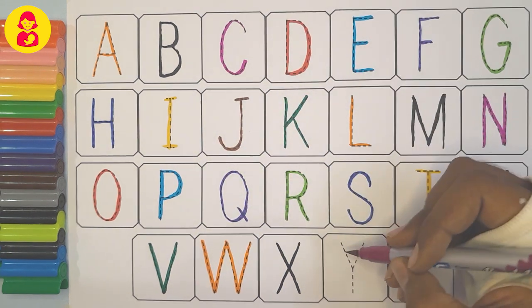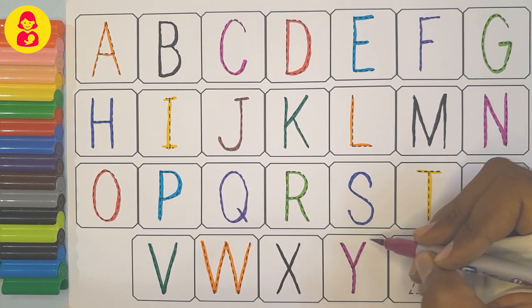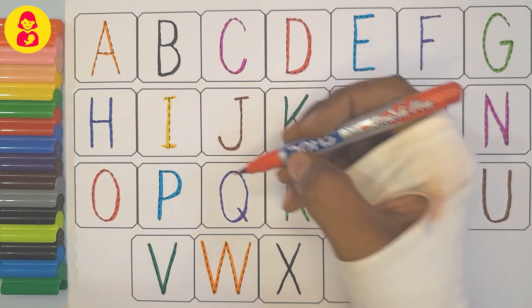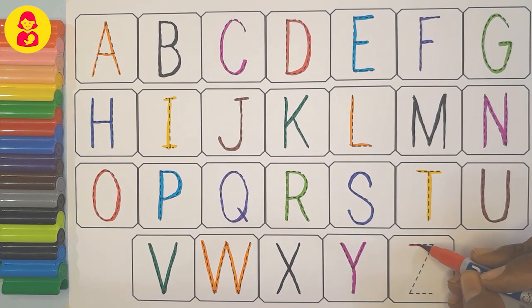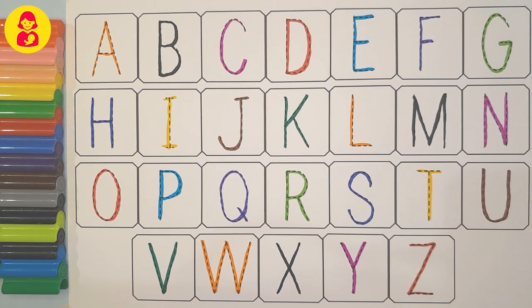Purple color. Y. Y for York. Y for York. Red color. Z. Z for zebra. Z for zebra.